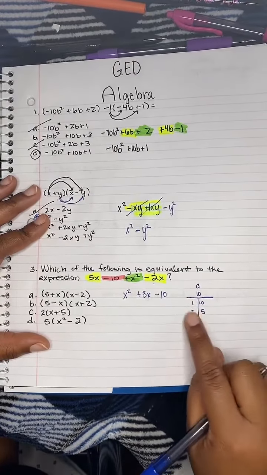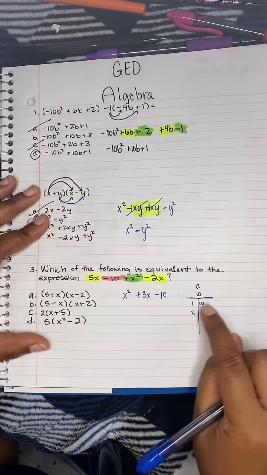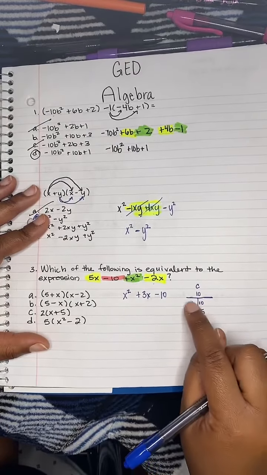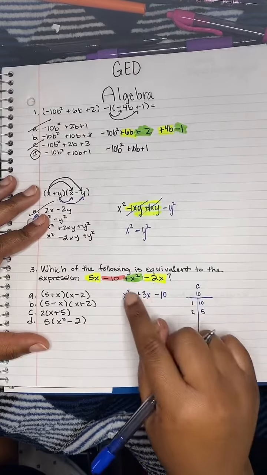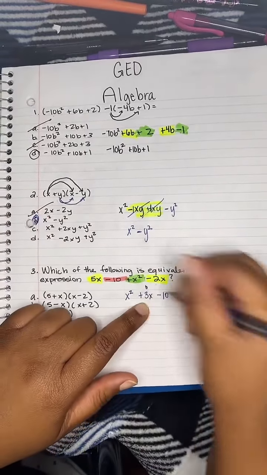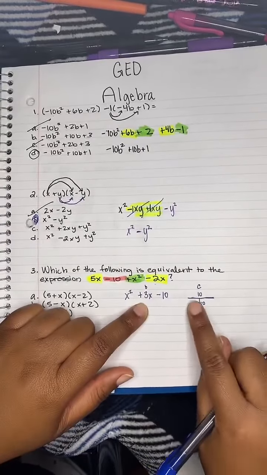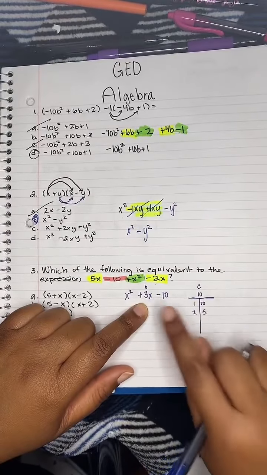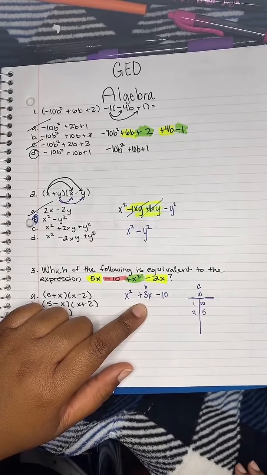And then here I say, well, which one of these pairs, so either 1 and 10 or 2 and 5, can give me this 3, which is the B? So which pair, you guys? Is it 1 and 10 or 2 and 5 that can get us 3?